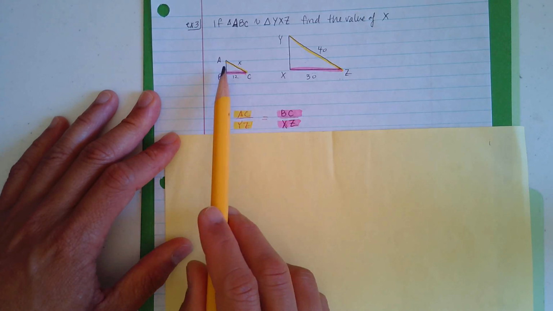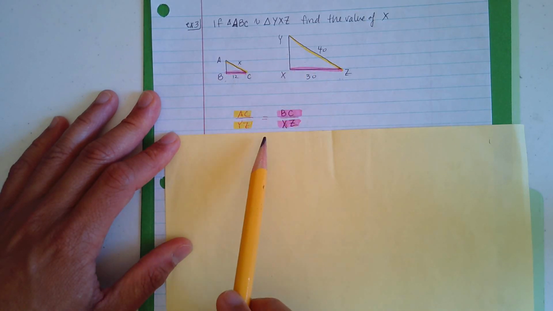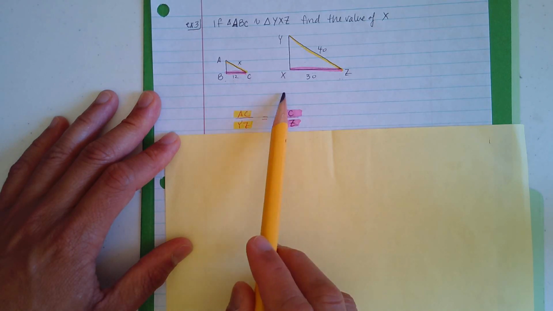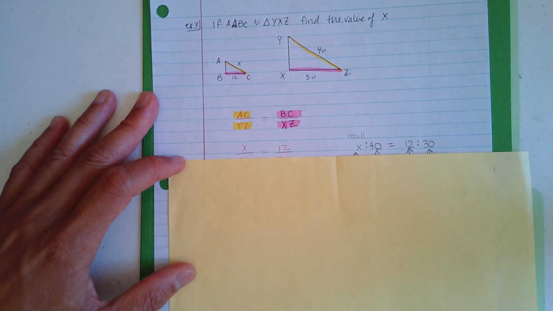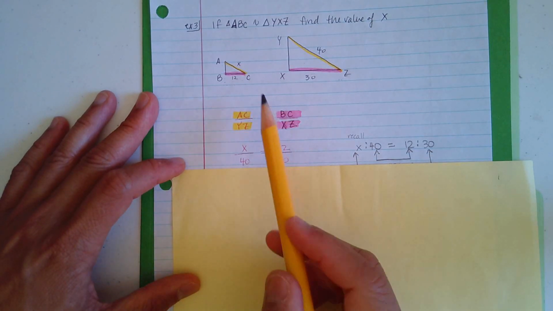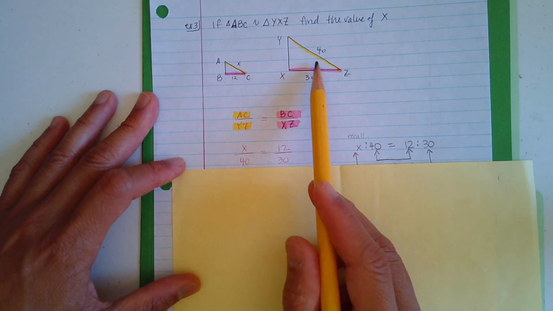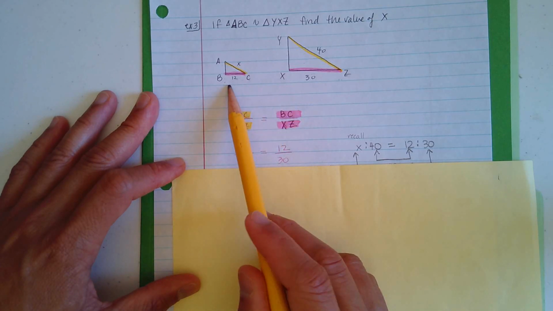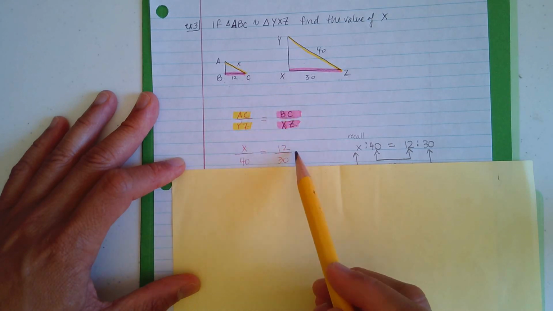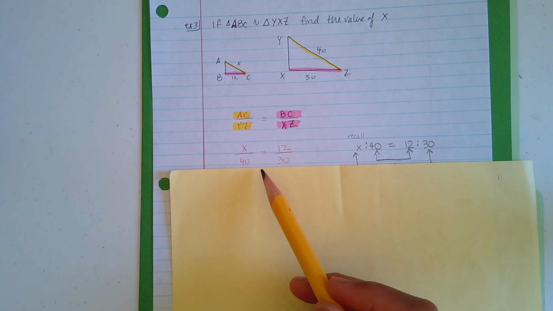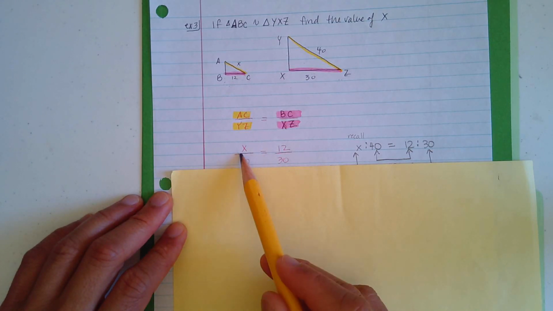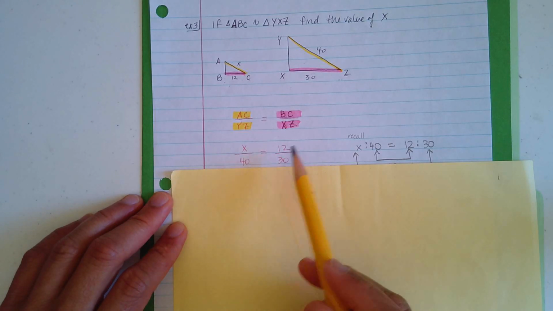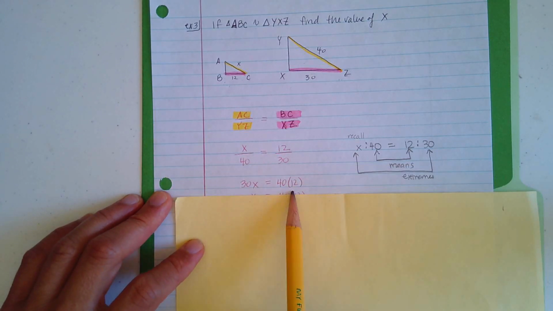So again, AC to YZ equals BC to XZ. So AC is X, YZ is 40, BC is 12, XZ is 30. Now what we'll do is we'll use the cross product property. So X times 30 is 30X, and 40 times 12.